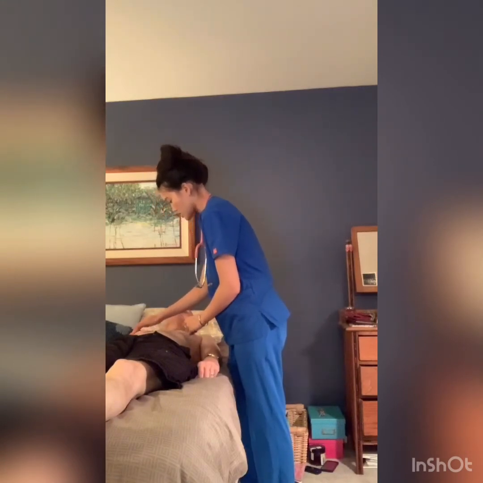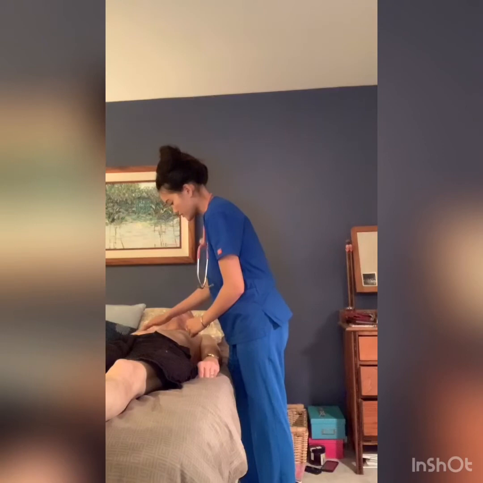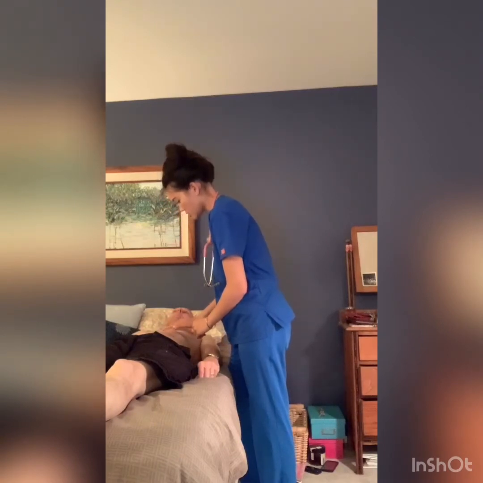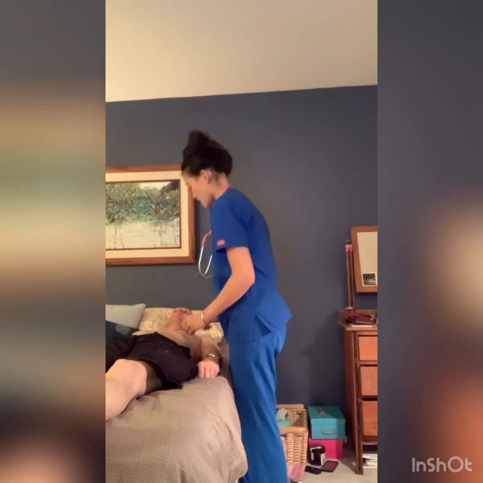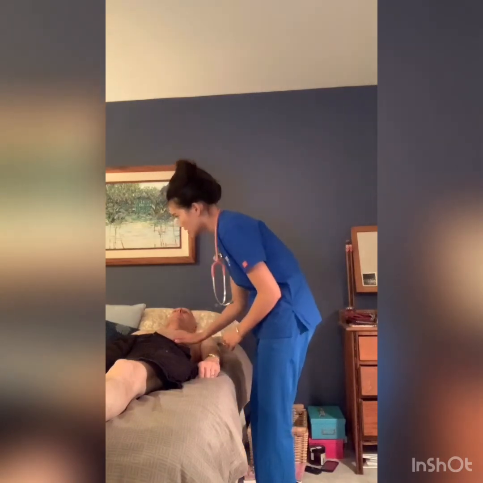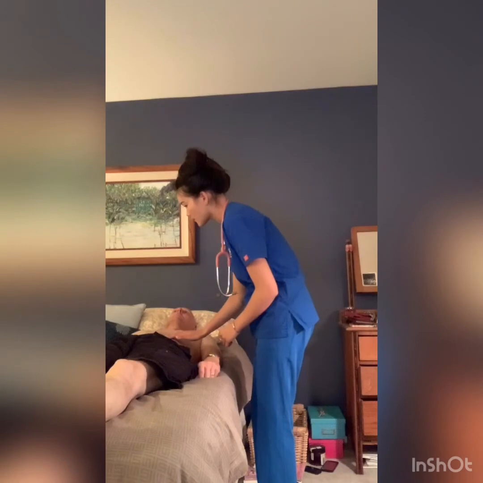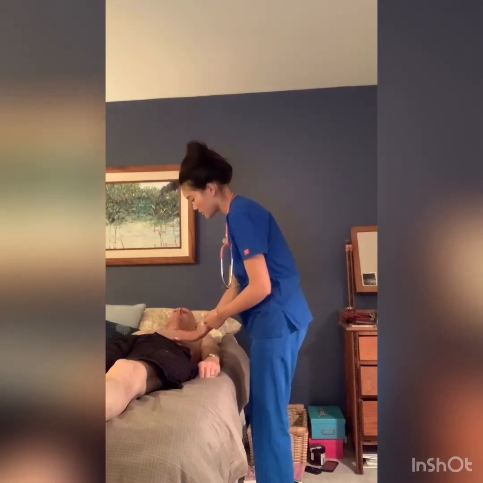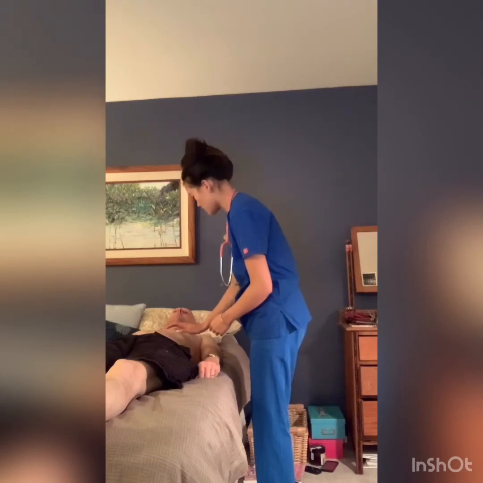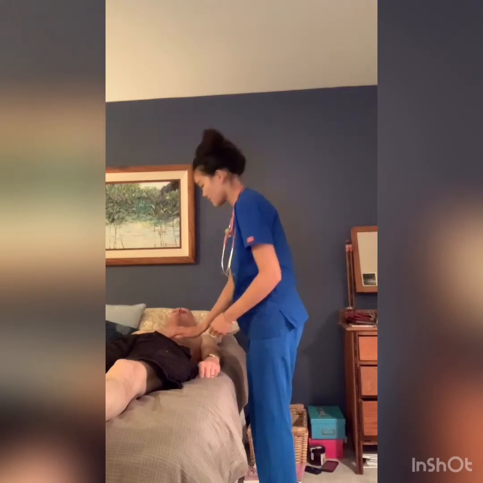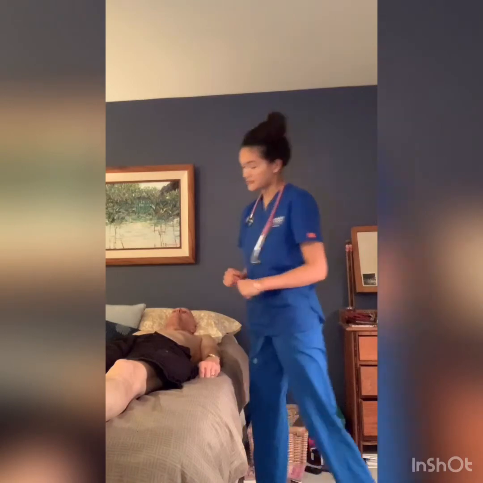This will assess for any hernias, like that. Okay, and then I'm going to also feel in the lower left quadrant. This would be for rebound tenderness. So when I lift up my finger, does that hurt? Is it tender? No? No. All right, very good.